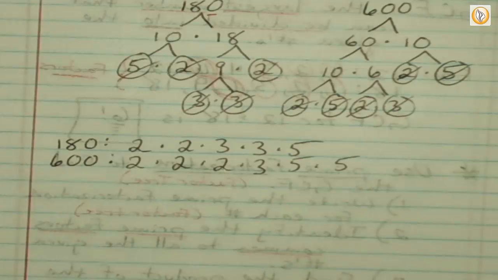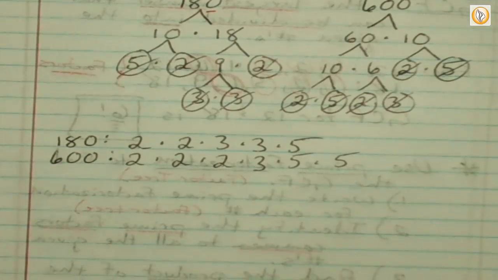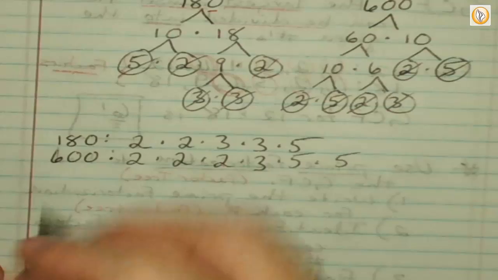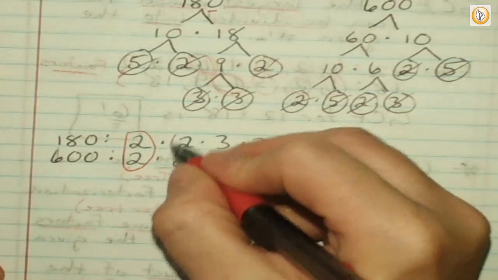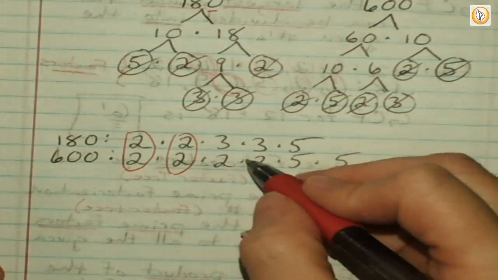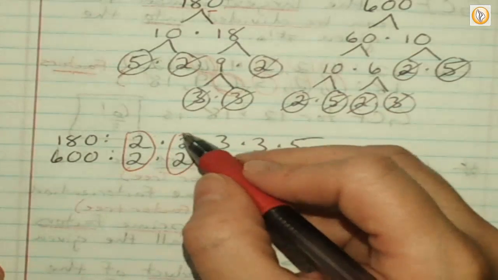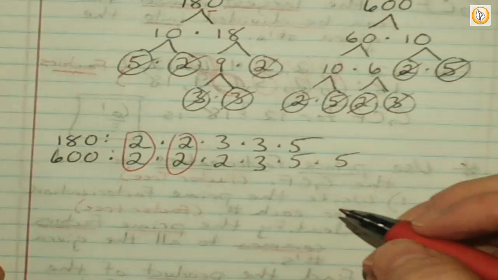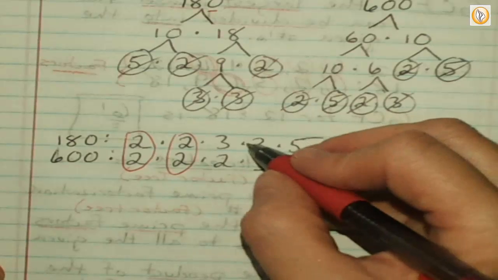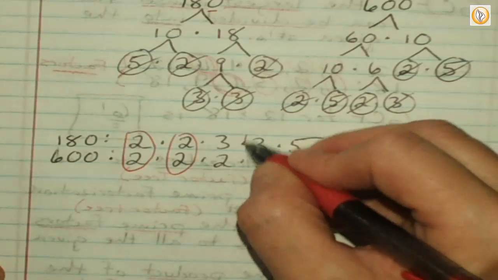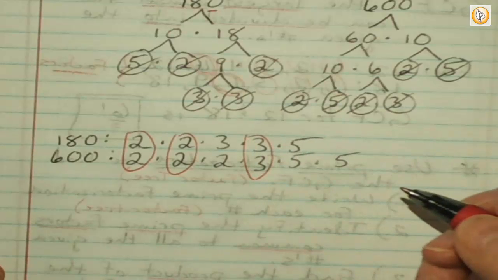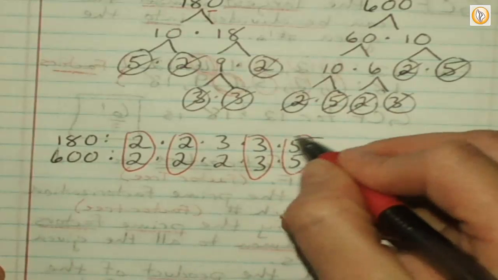All right, so now we're going to find all of our common ones. Michael, what should I be circling? The 2, the other 2. So this pair of twos, this pair of twos, and the 3s. I can do these two threes if I want. What else? And I can do these fives.